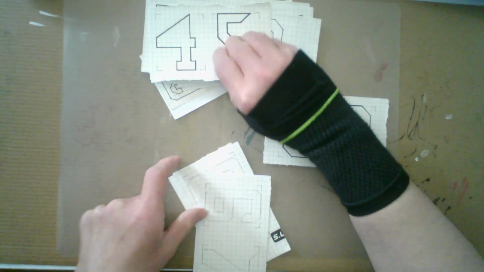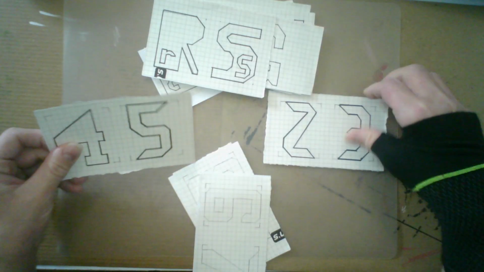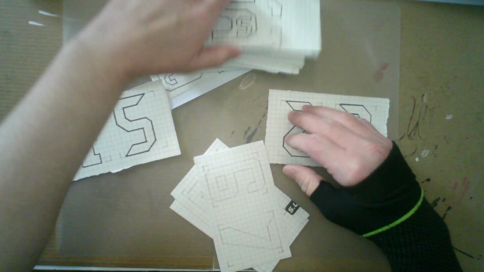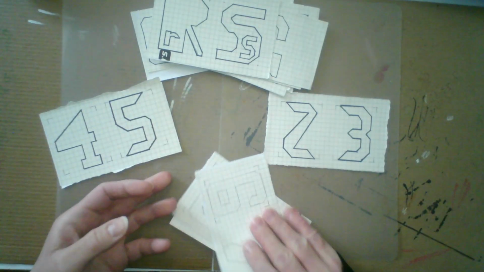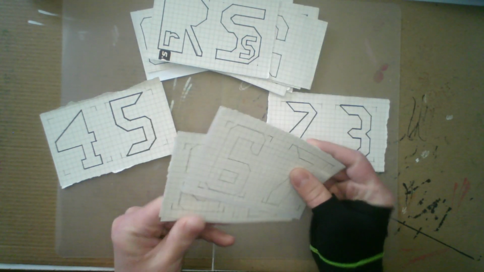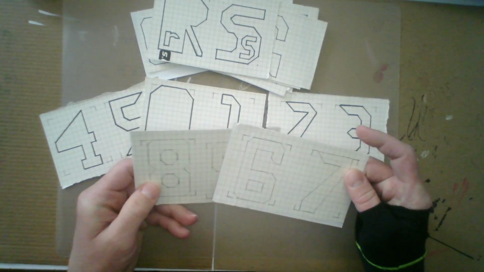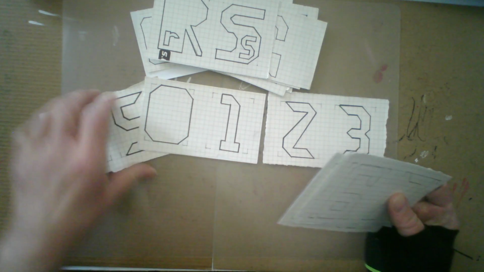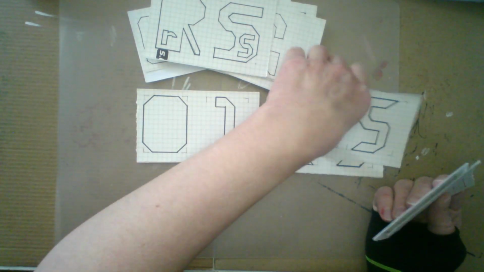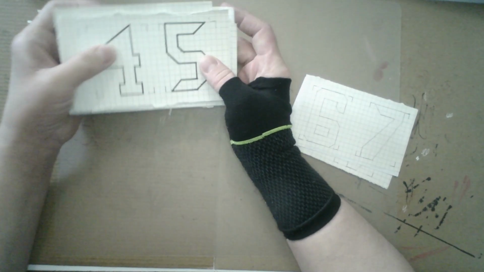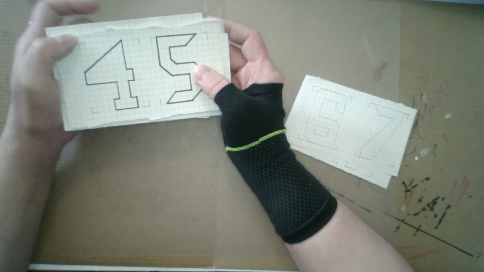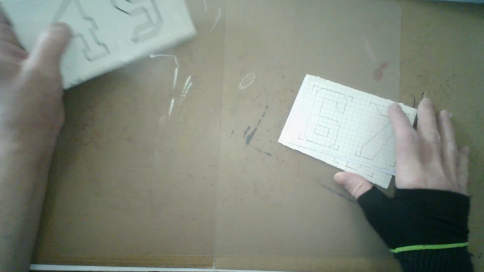So I've got most of the numbers already done. I just had 4 left to decide on, which I think these work just fine. So I'm going to ink these. I originally planned on creating stamps out of these, but right now, I don't know, I don't want to do that.